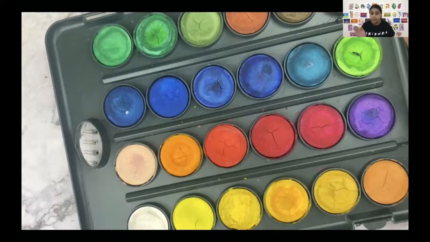Now coming to the number of colors, you can see I have a set of 24 colors. You don't necessarily need 24 colors to work with. If you have a lesser number of colors, that is absolutely fine. Even if you just have red, yellow, blue, black and white, you can go ahead and do your work as well, because I will be telling you how to mix your colors along the way. So just having those 5 colors will work absolutely well. Just have however many other colors you have, and we'll make do with it.